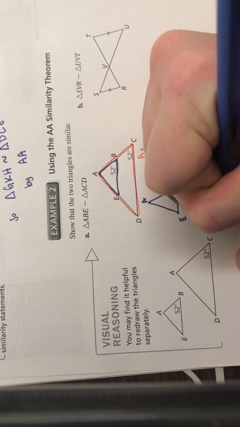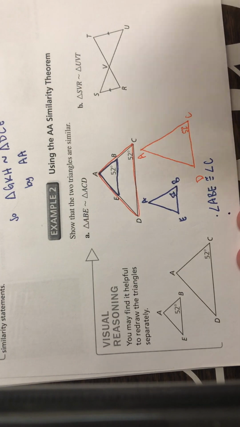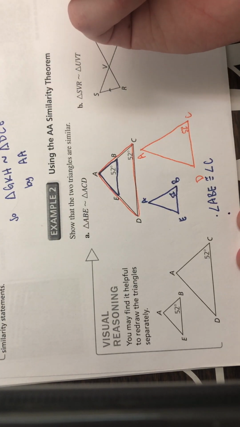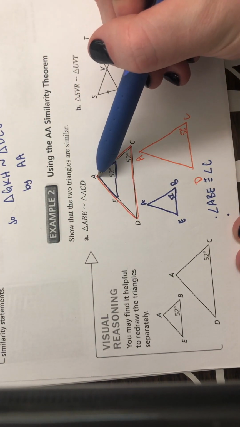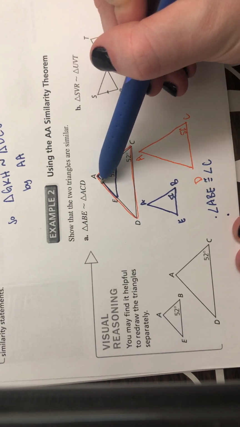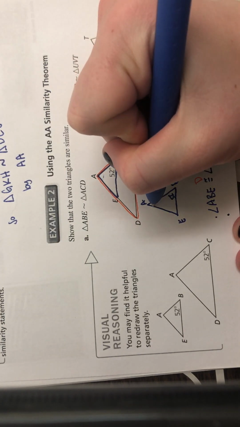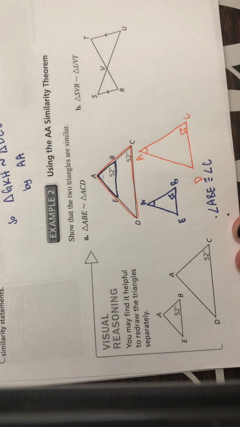Then again, thinking back to last semester, I see this angle A that's repeated, and if you see it here, it really looks like it's the same. So angle A has to be congruent to itself.